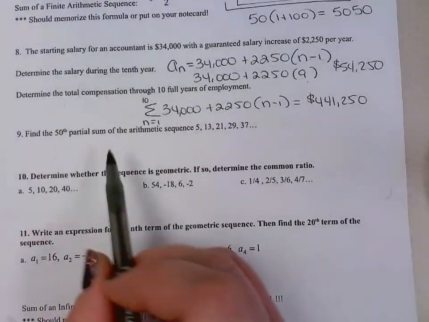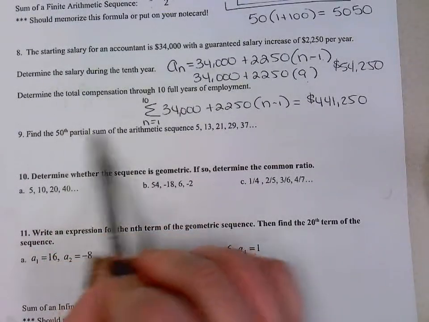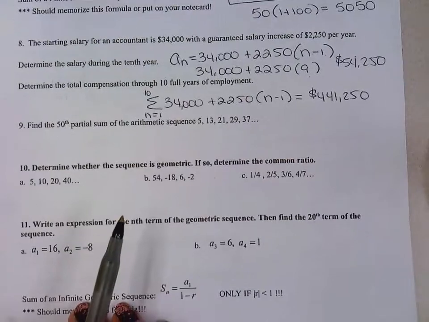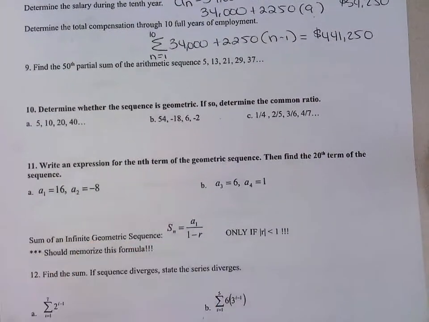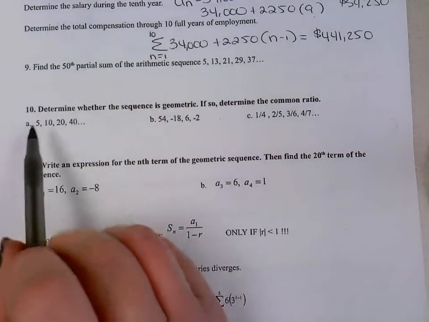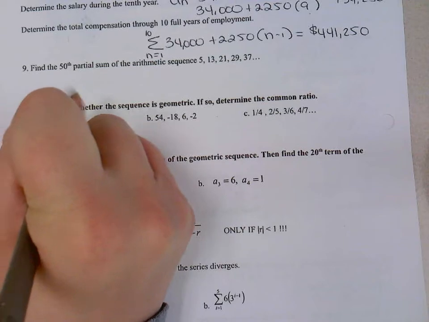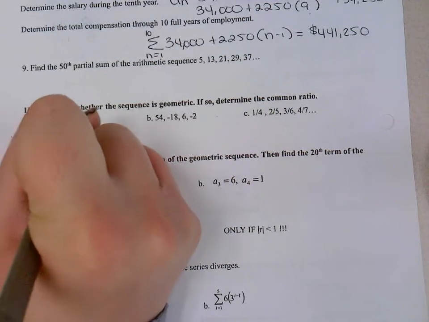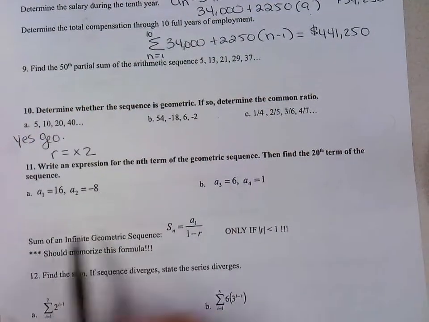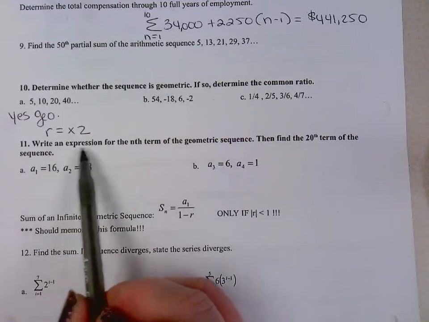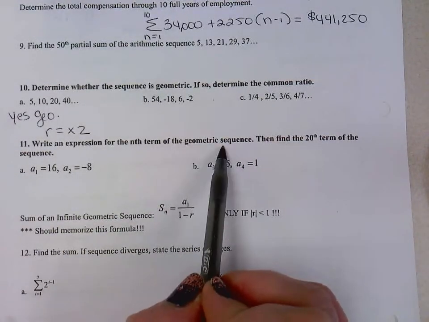You can do number 9, just finding the 50th sum with a calculator or with a formula. Number 10, determine whether the sequence is geometric. So that means you can multiply by a ratio. This looks like it's multiplying by 2. So yes, this is geometric, and the ratio is times 2 every time. Write an expression for the geometric sequence, and then find the 20th term.